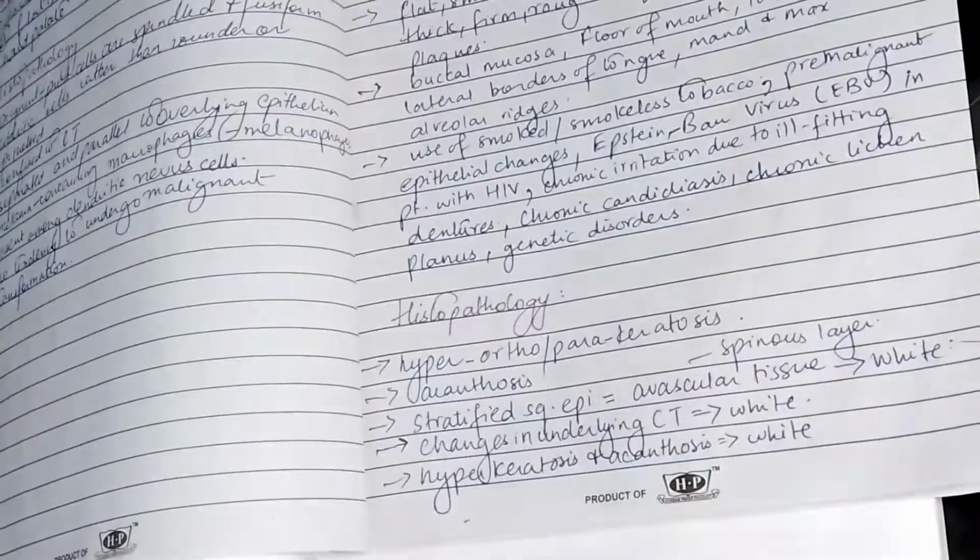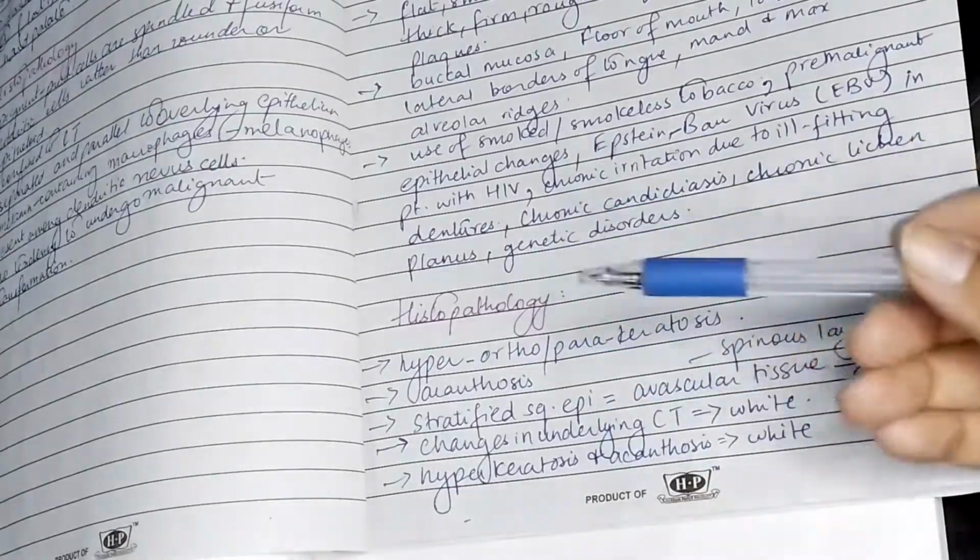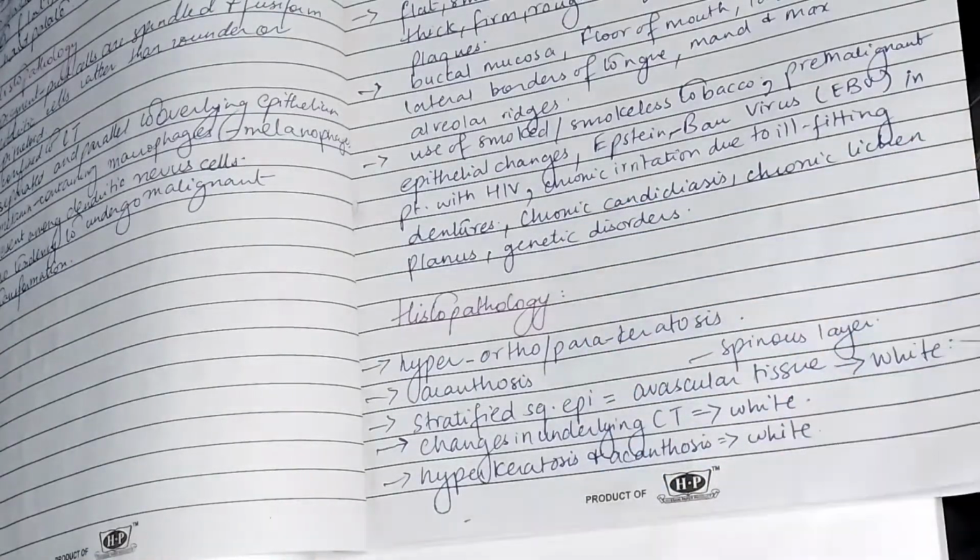What will the histopathology show? It will obviously show what causes the white color. Hyperorthokeratosis or parakeratosis may cause the white color. Acanthosis might cause the white color. Stratified squamous epithelium is an avascular tissue. It is usually white. So in the underlying connective tissue, there are changes. The vasculature is hidden due to hyperkeratosis and acanthosis. It will impart a white color. Hyperparakeratosis and acanthosis will also impart a white color.